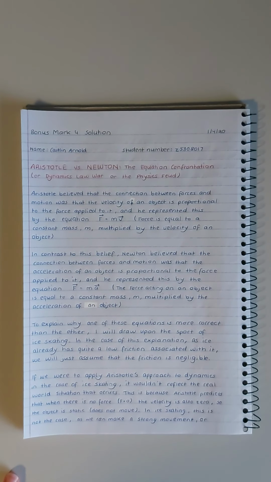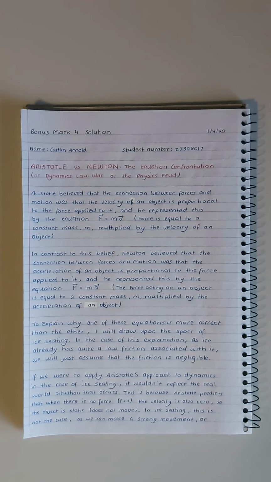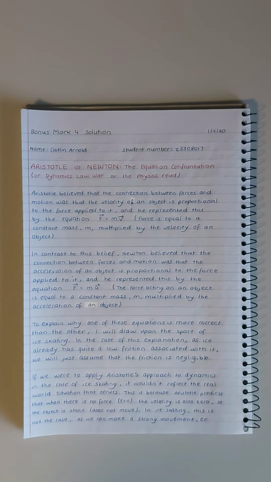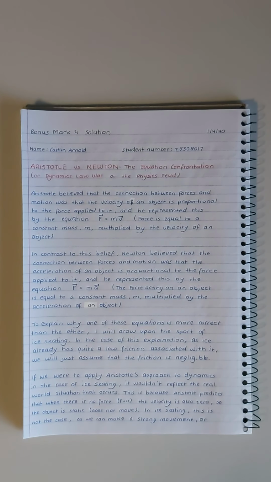If we were to apply Aristotle's approach to dynamics in the case of ice skating, it wouldn't reflect the real-world situation that occurs. This is because Aristotle predicts that when there is no force, so F is equal to 0, the velocity is also 0, because the mass does not change. So therefore, if F is 0, then v must also equal 0. Because of this, the object is static, so it does not move.